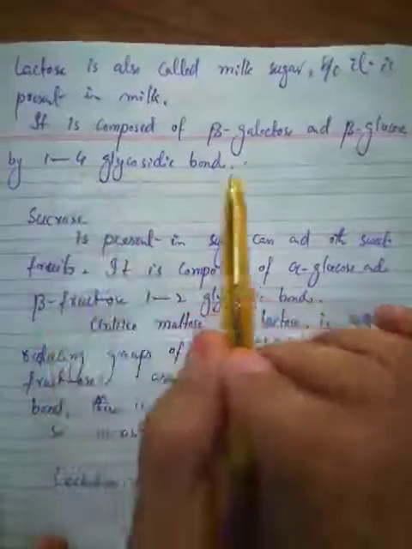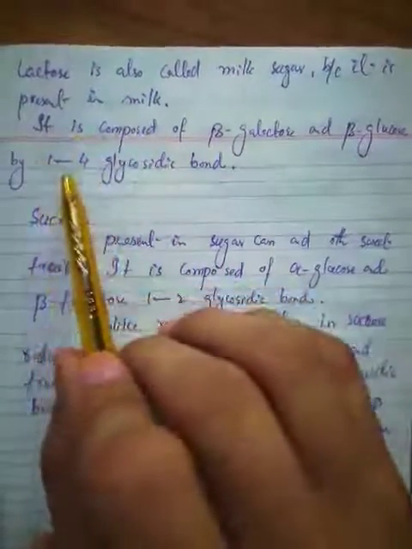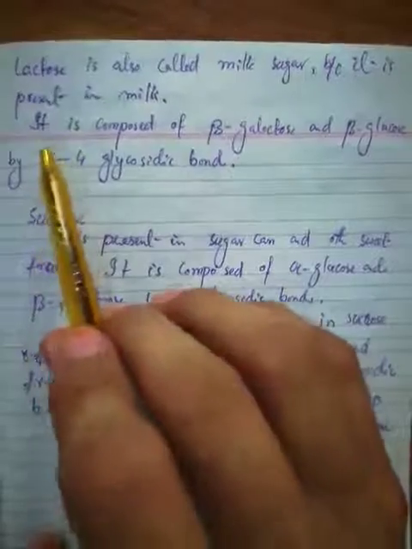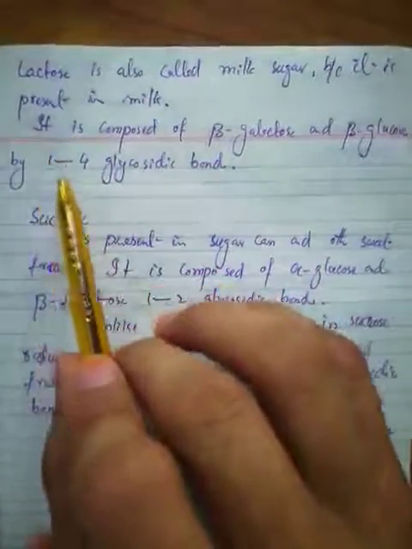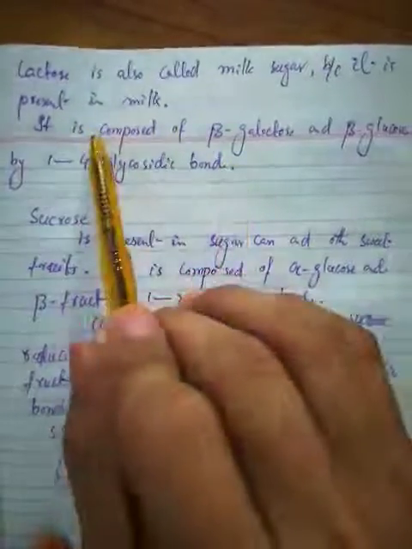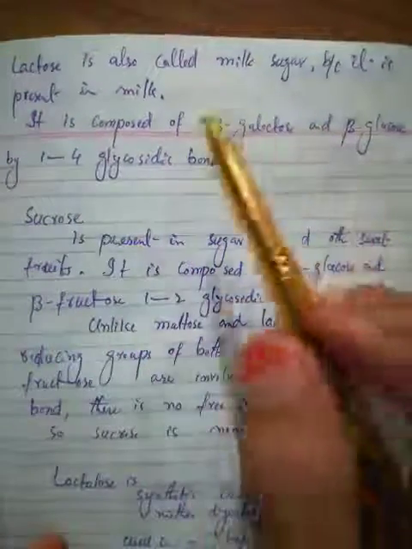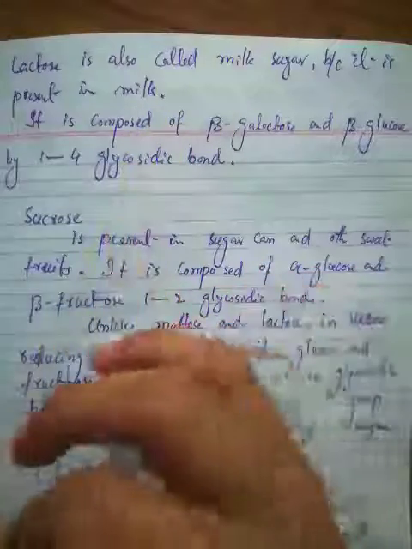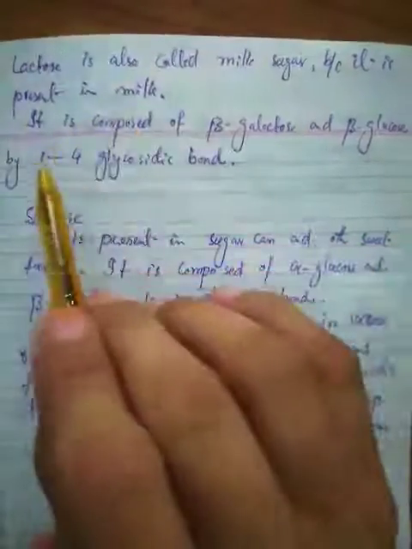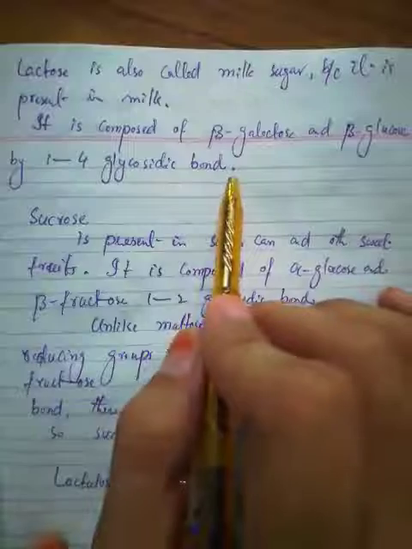In 1,4 glycosidic bond, the free aldehyde and ketone group of both their units. In lactose, galactose and glucose, and in maltose, both molecules of glucose. In maltose and lactose, there is 1,4 glycosidic bond.